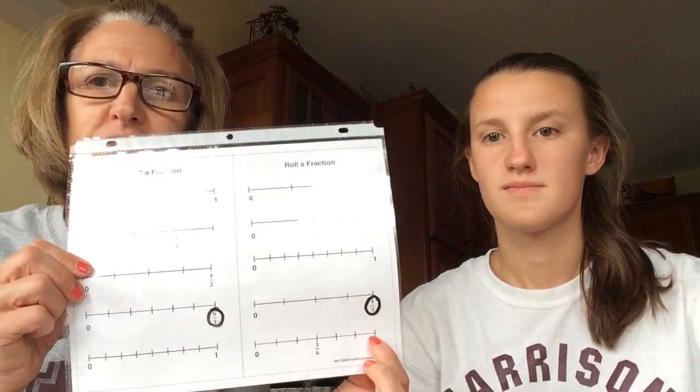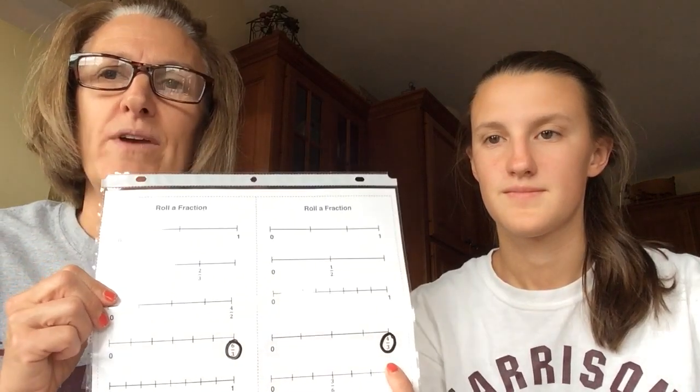I got a 3 and a 4. And I can do 4/3. Yes, you can. And what you notice about the fractions that Caroline is creating is the numerator is larger than the denominator. And we call this an improper fraction, but we can also put those improper fractions into mixed numbers.